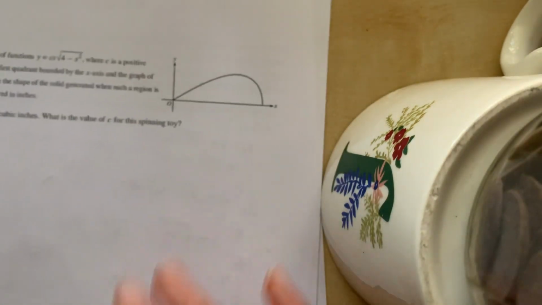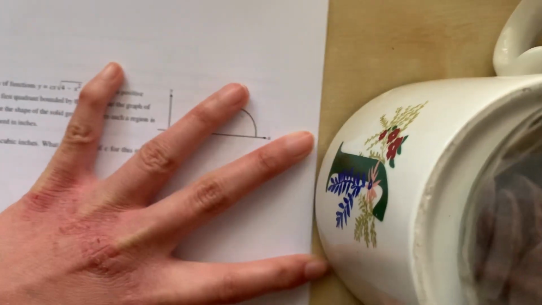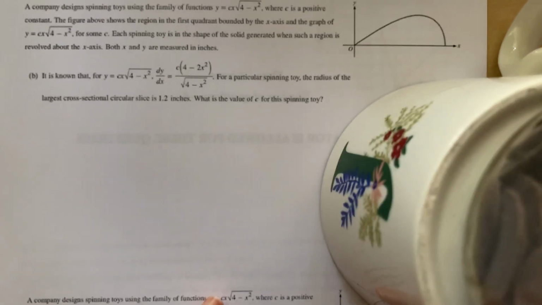What we're going to do now is move on to part B. I don't know if this is focusing or not. All right. So I'm going to look at my notes really quickly for how I solved this inside the actual exam.